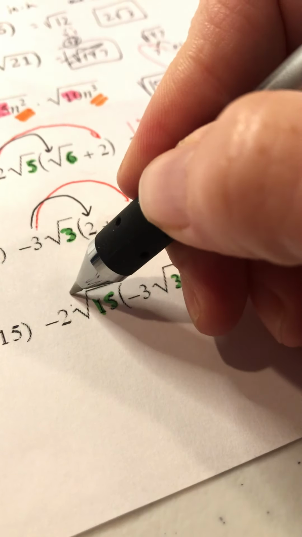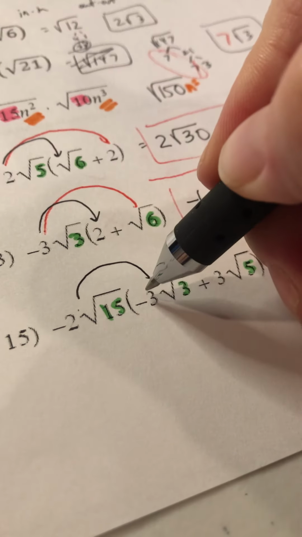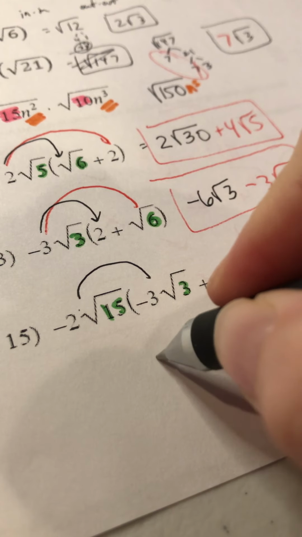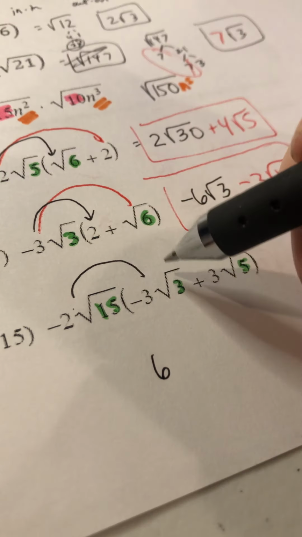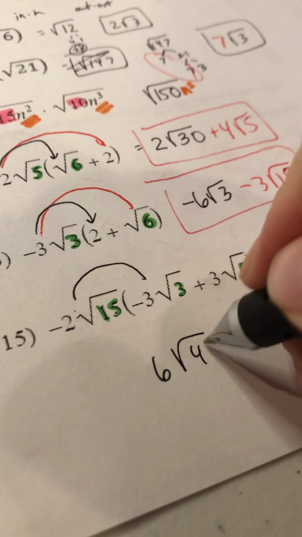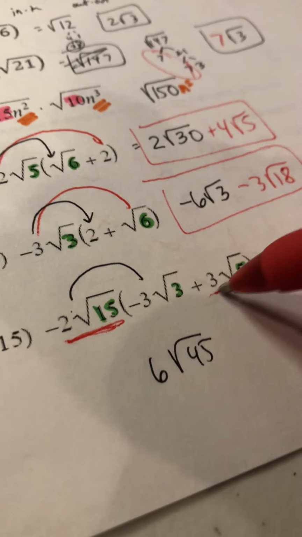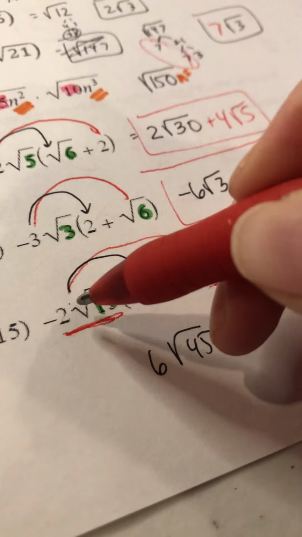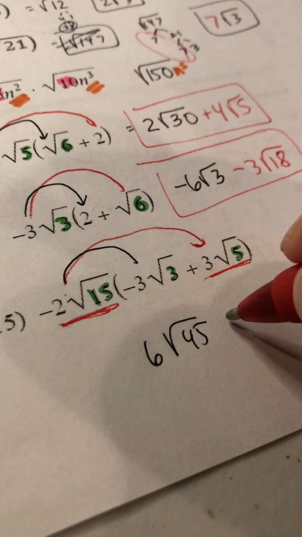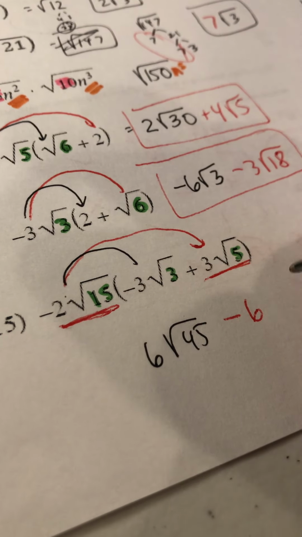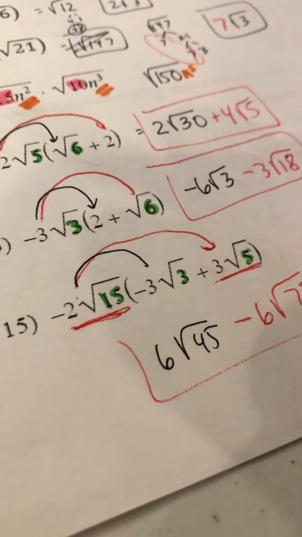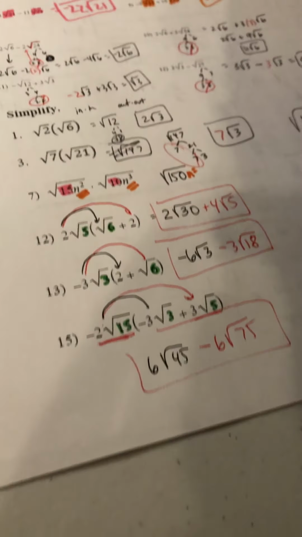Okay, so when I distribute this one, I have a -2 and a -3 on the outside, so that's a +6. 15 times 3 is 45. Then I would take this whole thing and I'm multiplying times this whole thing, if that helps. So I've got -2 times 3 is -6, and 15 times 5 is 75. And again, I'm not going to simplify because I just want to keep moving here.